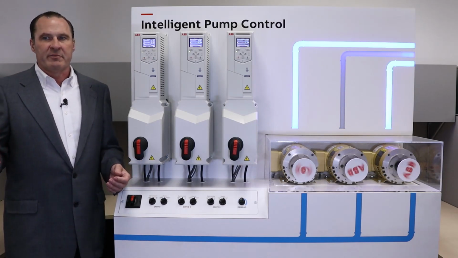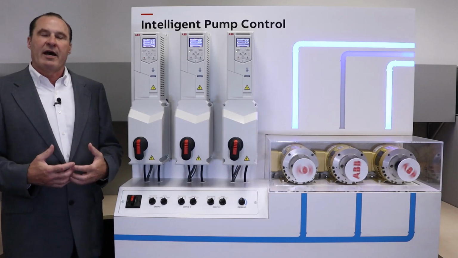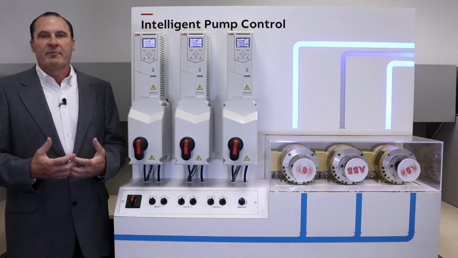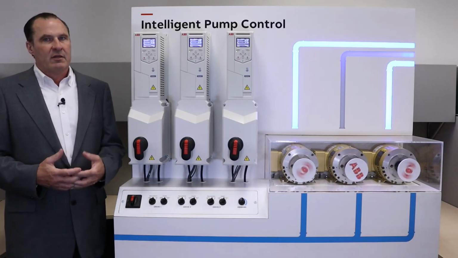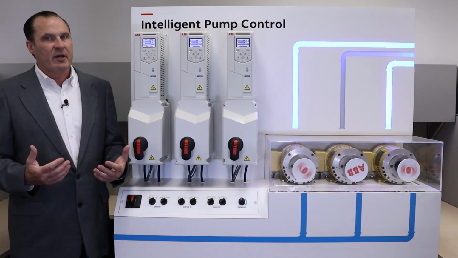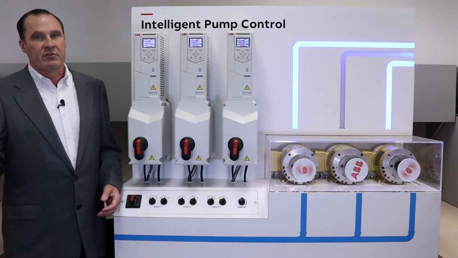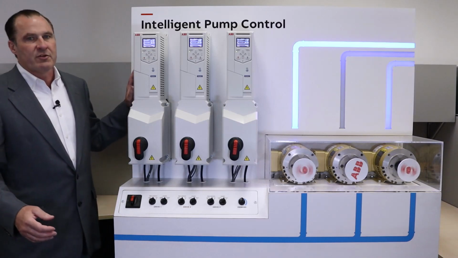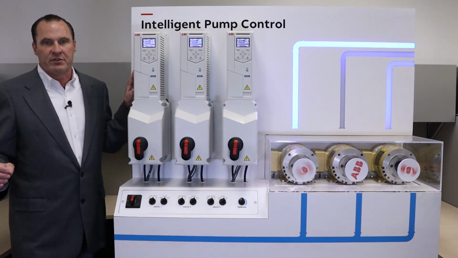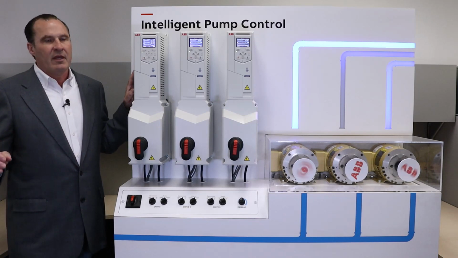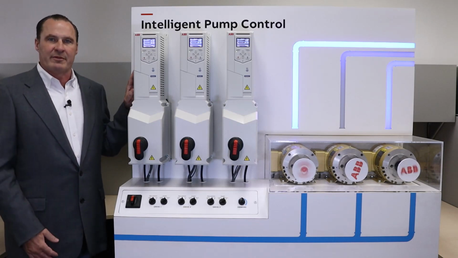Individual pump priorities can be set. So if you have pumps with higher efficiency levels, these pumps can have higher priority levels. The system will automatically use those pumps first and use them more often, saving you energy and saving you money. Intelligent pump control is one of the many innovative solutions brought to you by ABB and the ACH580 drive family.